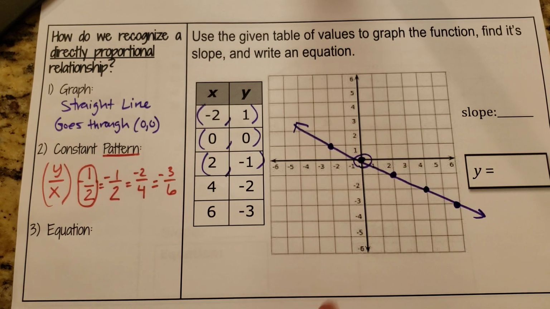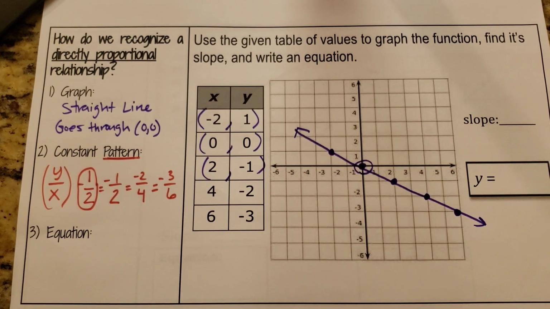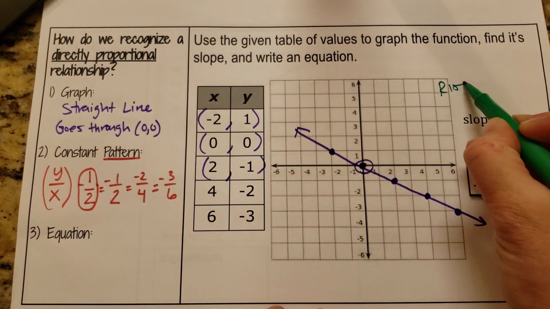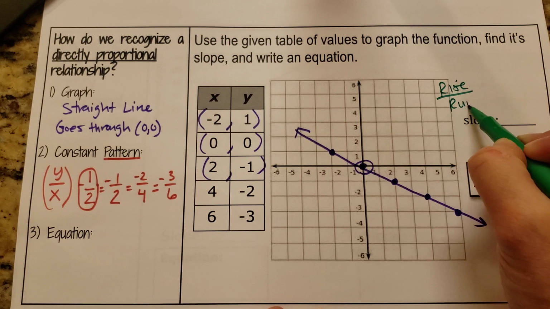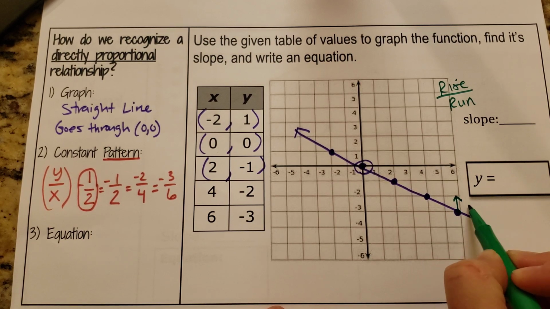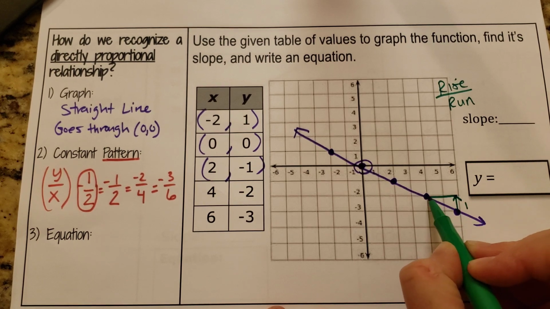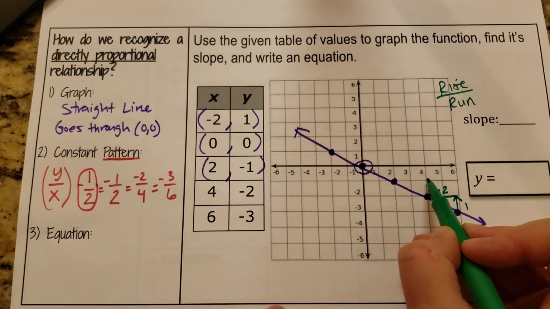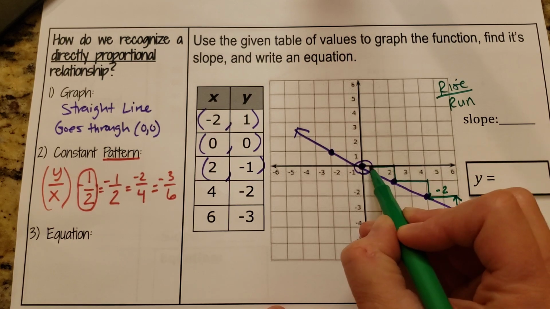So now let's go ahead and find the slope from our graph. Remember, slope is the ratio of rise to run. So we're just going to look at our points, and we can see our vertical change. Our rise is 1 unit, and our run is 2 units in the left direction. So we've got rise of 1, run of 2.